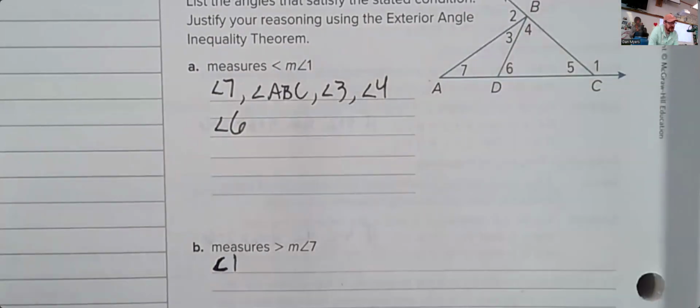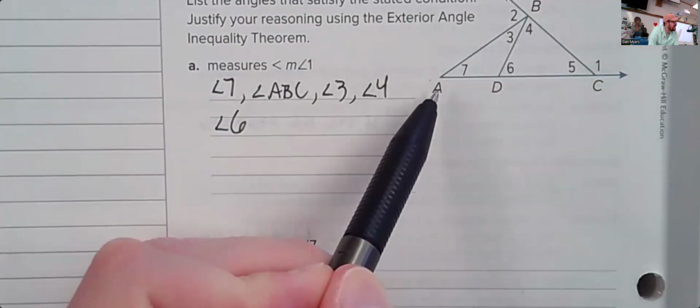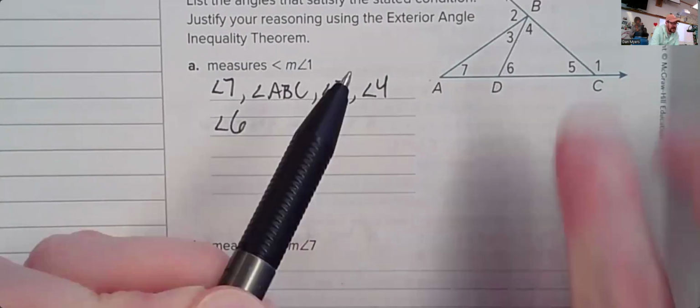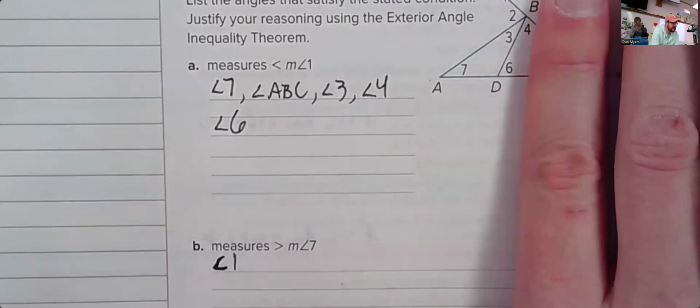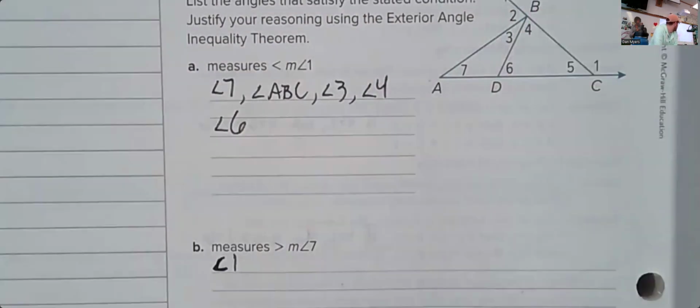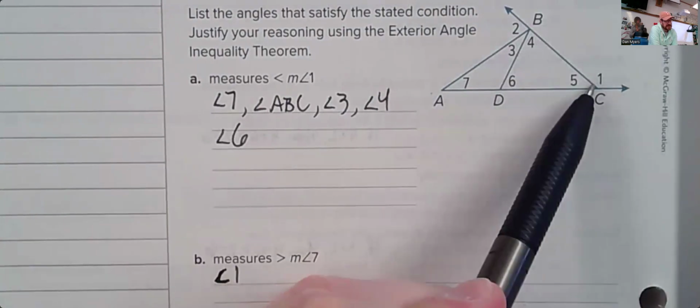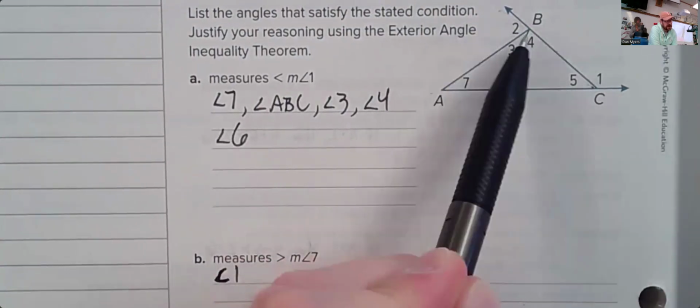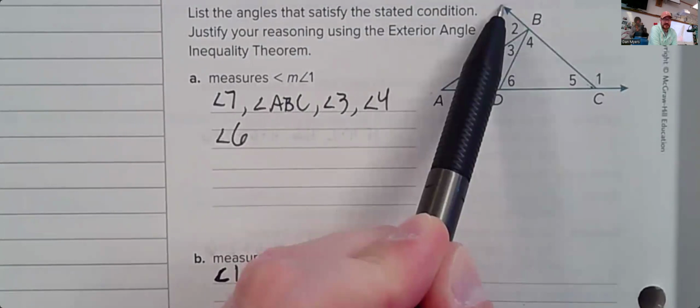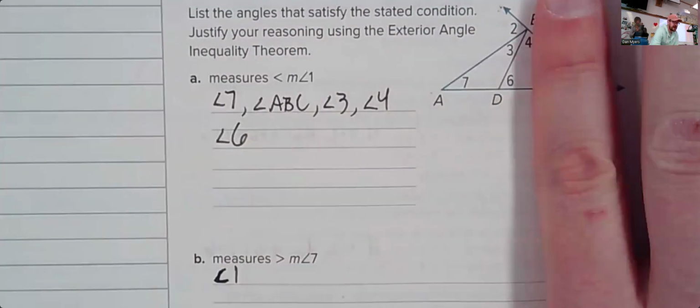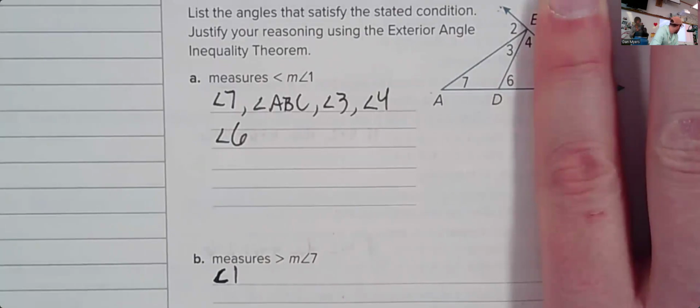2 is exterior to triangle ABC, but it's not actually an exterior angle of triangle ABD. The reason is an exterior angle is always part of an extension of one of the sides of a triangle. So BC is a side of triangle ABC, and 2 is on the extension of that. If we close that off there, 2 is not an extension of AE, AB, or EB. Then it's got to be 6.